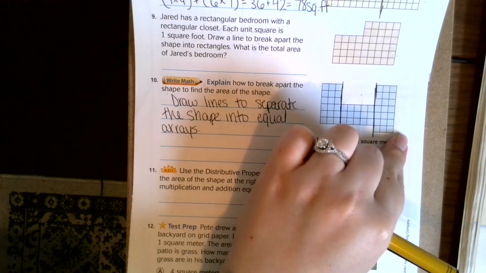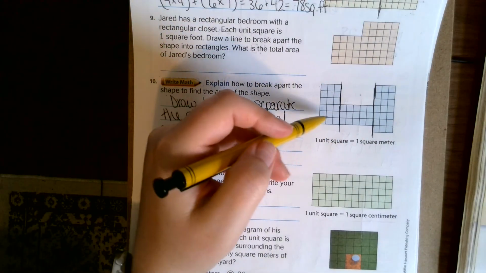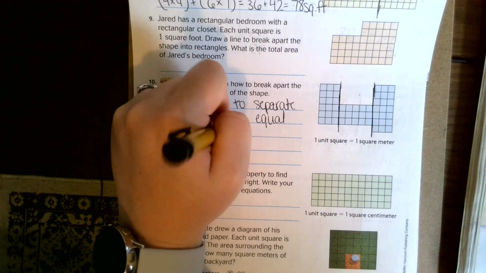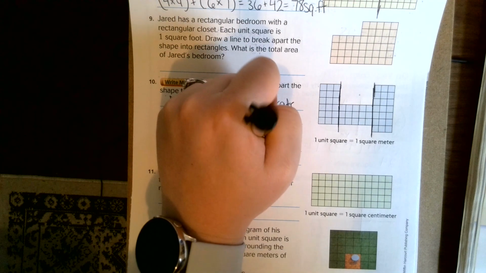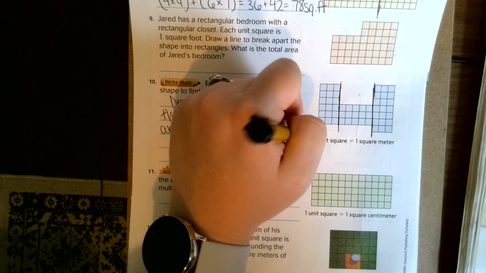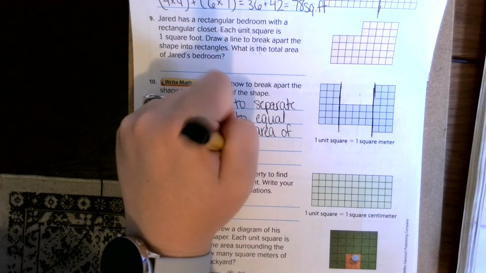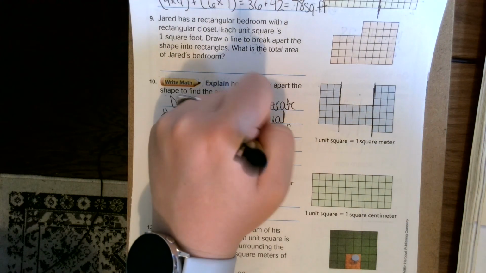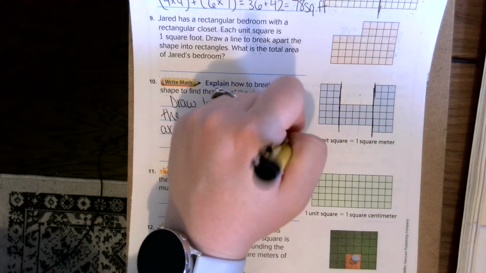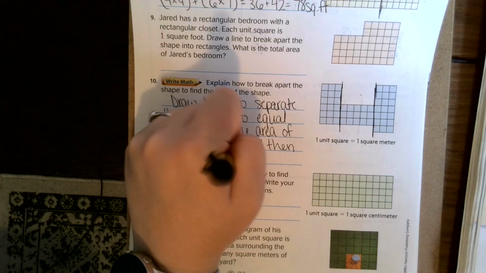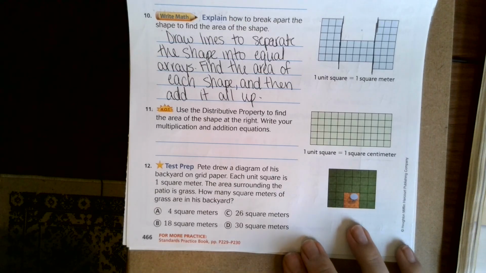So after that, what I do is find the area of each shape, and then add it all up.